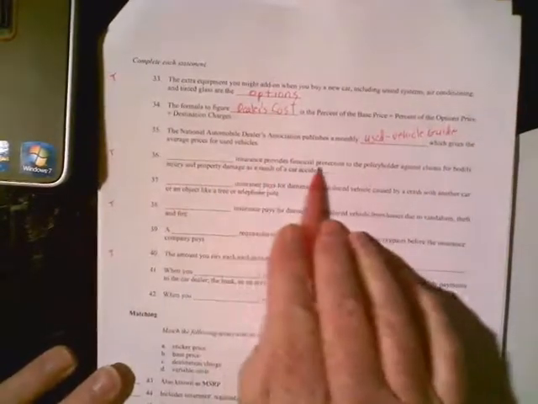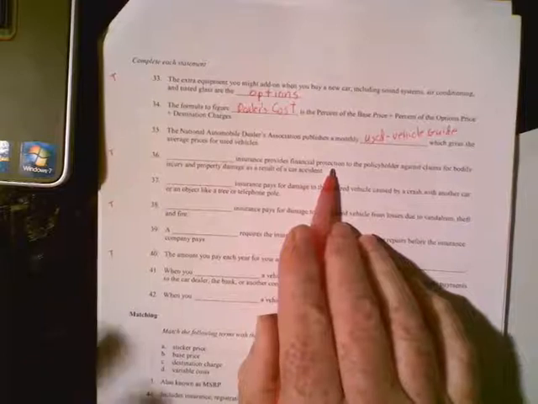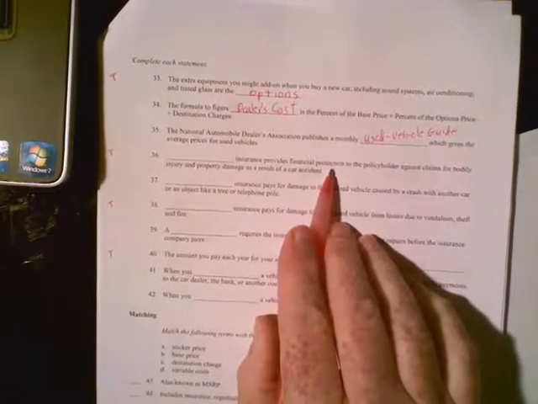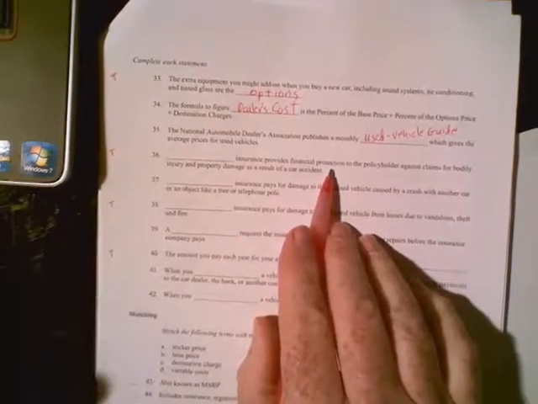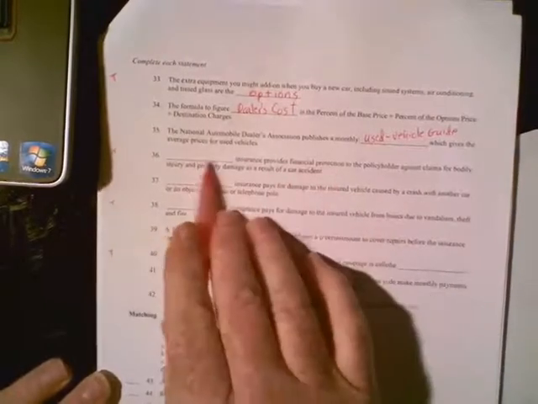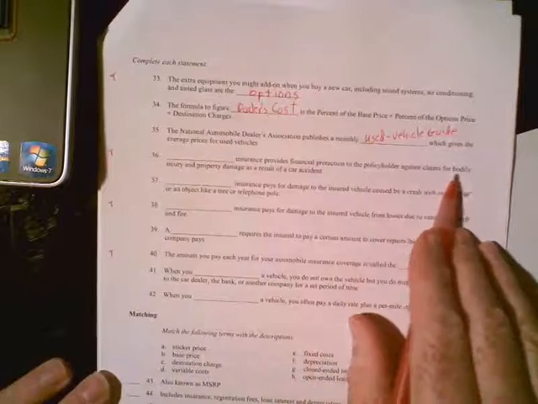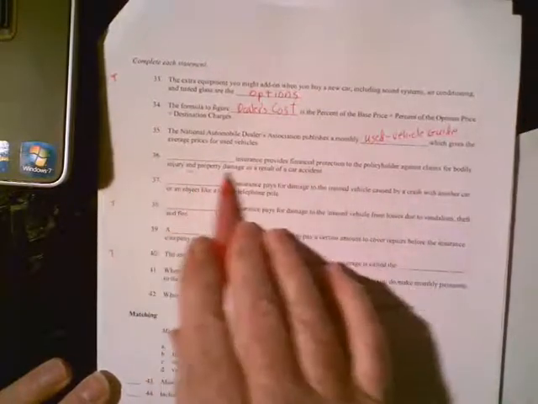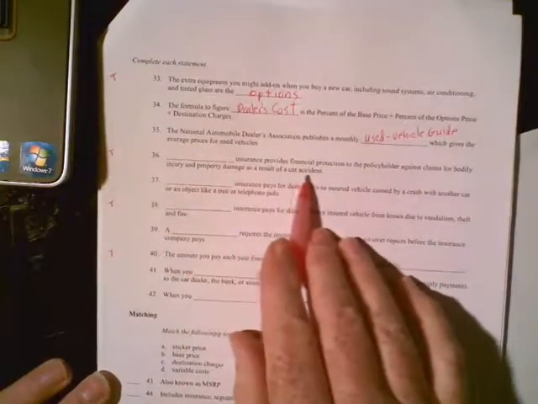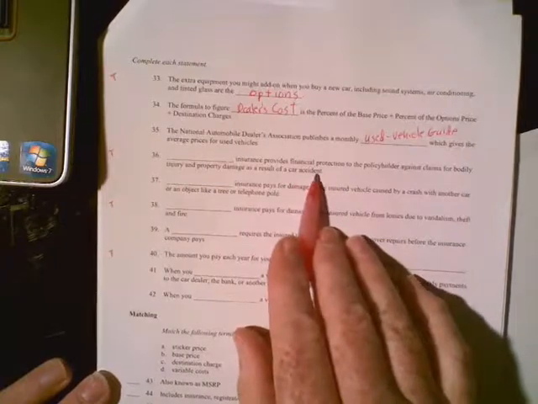Blank insurance provides financial. Remember, there's 3 different kinds of insurance. You got liability, you got collision, you got comprehensive. You got to know the difference between the 3. Liability insurance provides financial protection to the policyholder against claims for bodily injury and property damage as a result of a car accident. That's the liability part.